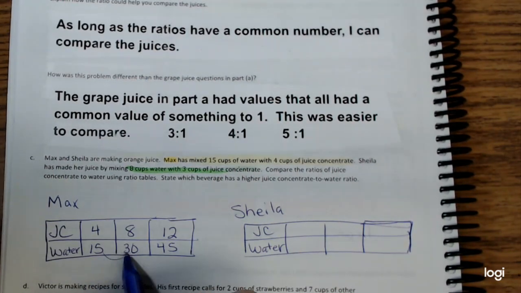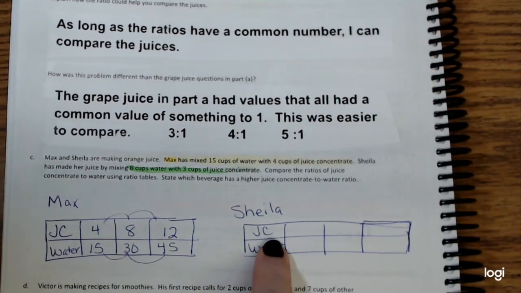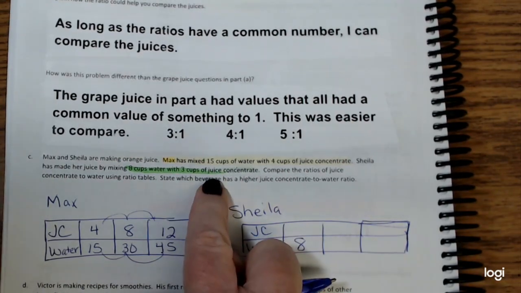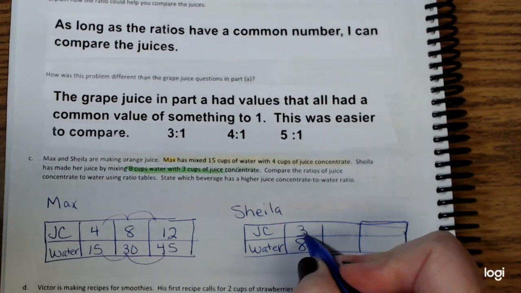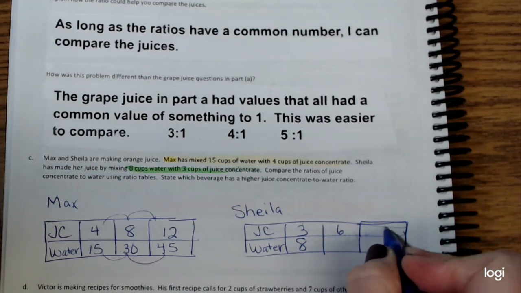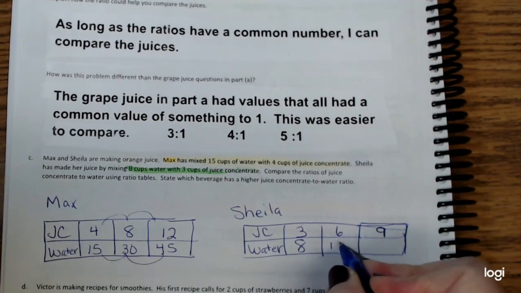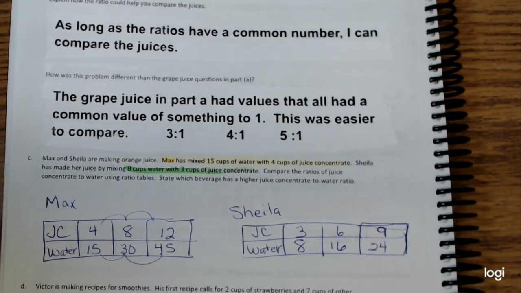Okay, so we added 15 each time, and on the top we added 4. Sheila's ratio is 8 cups of water and 3 cups of juice. So 3, we're going to count by 3s on the top, which would be 6 and 9. Counting by 8s down here would be 8, 16, and 24.